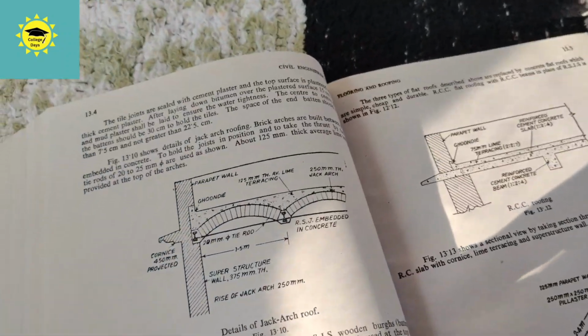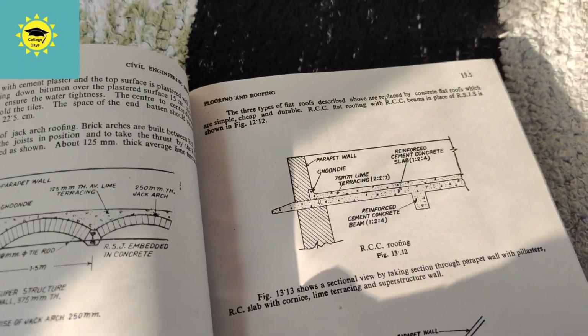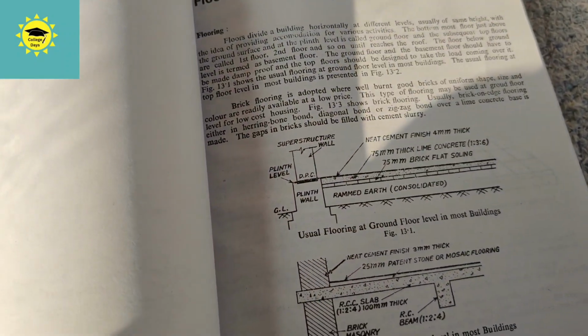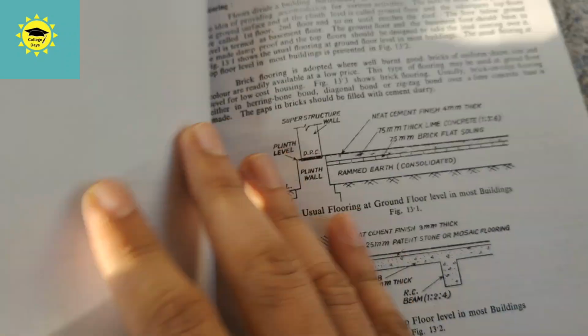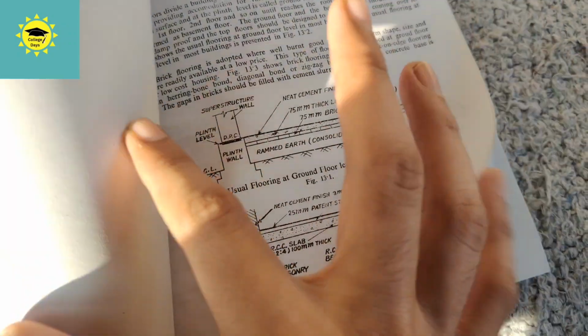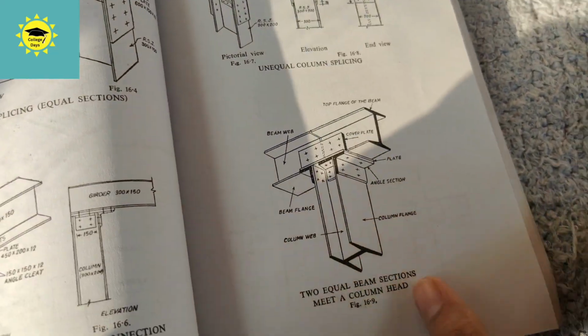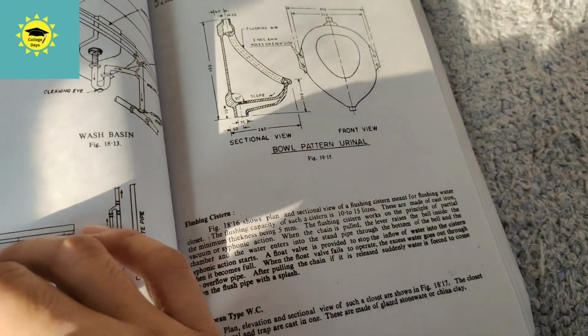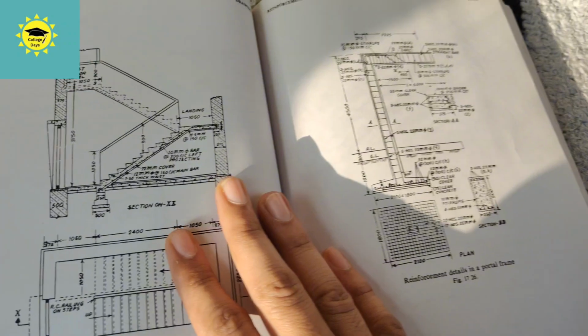If you see these drawings, these are not CAD drawings. Actually these are hand drawn drawings. I will tell you that these are the drawings which were drawn before CAD came to India, and they are still using these drawings. Let me show you where the problem is, because let me open the drawing of the staircase. Okay, it's right here.